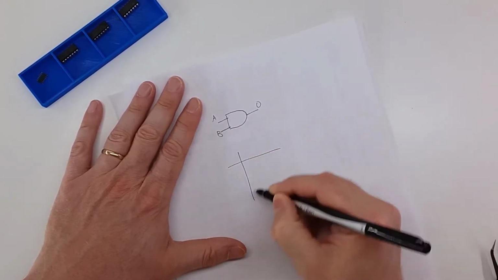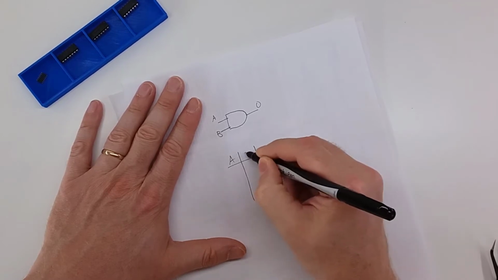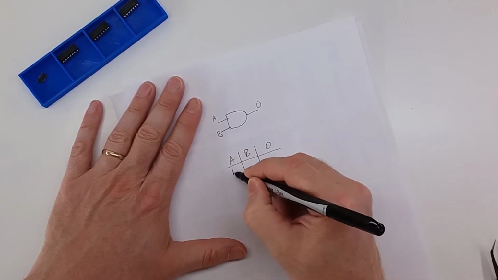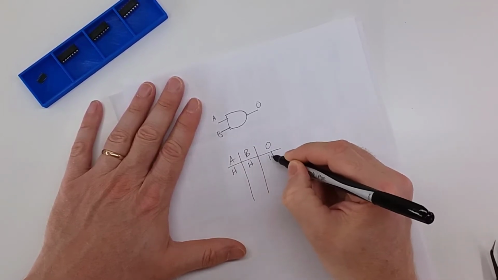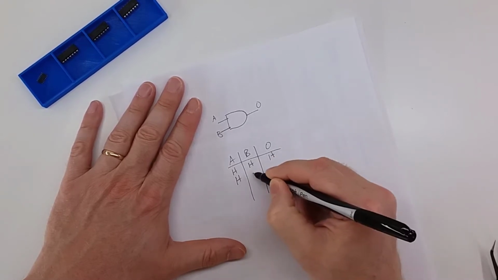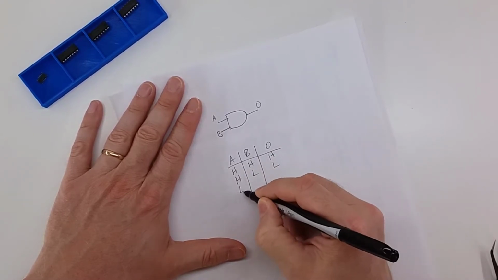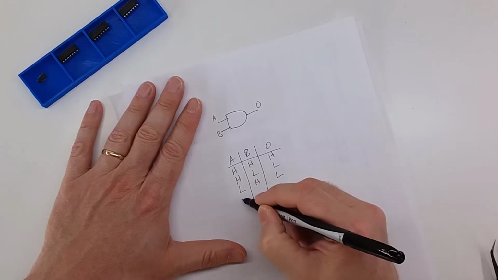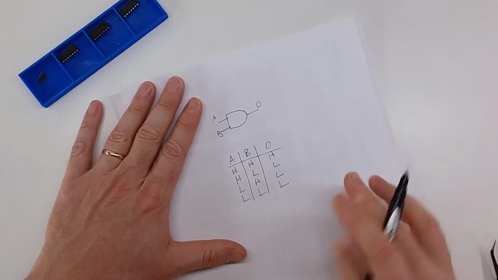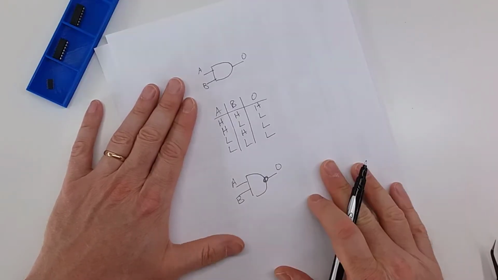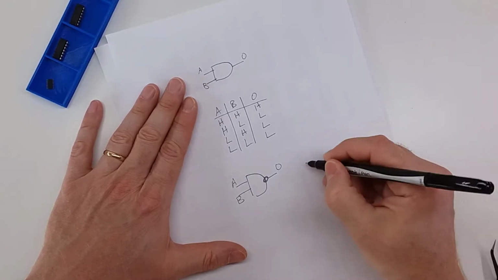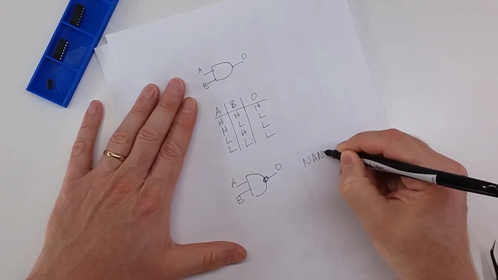So that truth table would look like A, B, out. So if this was high, high, then the output is high. If this were to be high, low, the output's low, low, high, low, and low, low would also be low. So pretty self-explanatory. Let's also take a look at the NAND gate, and that's going to be essentially the opposite.